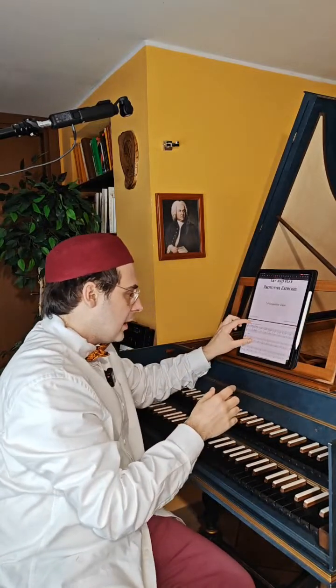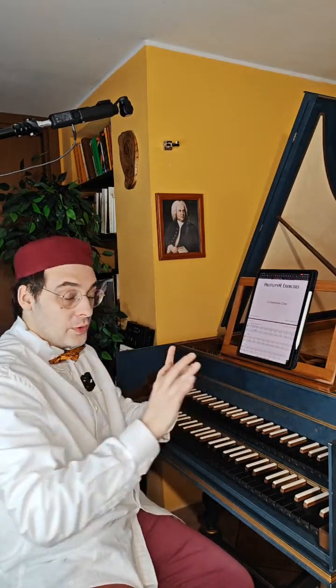So let's play our diminution, our chain with this 4-note diminution, just the same.